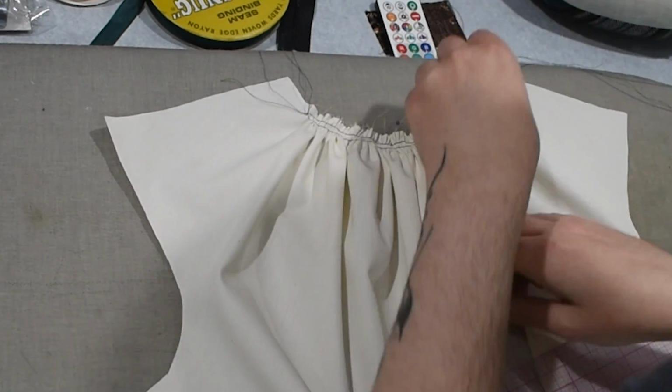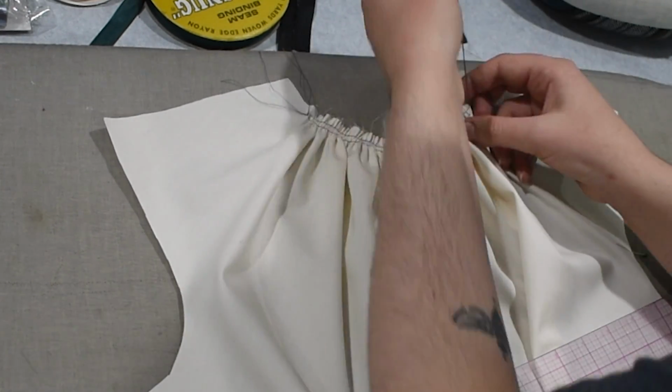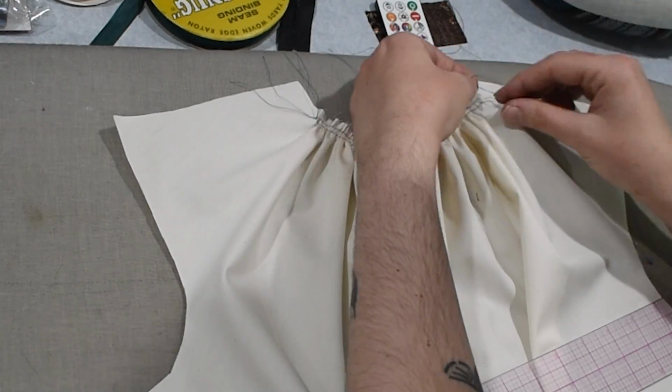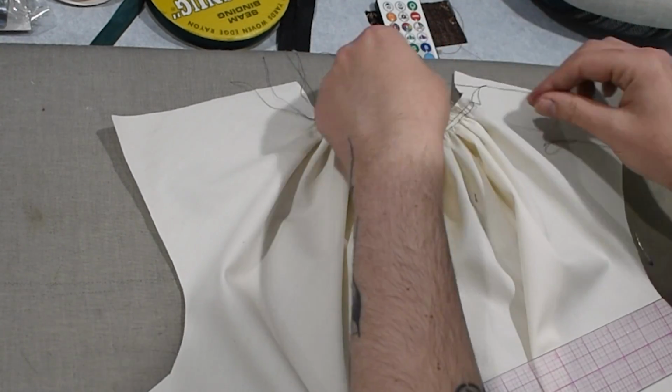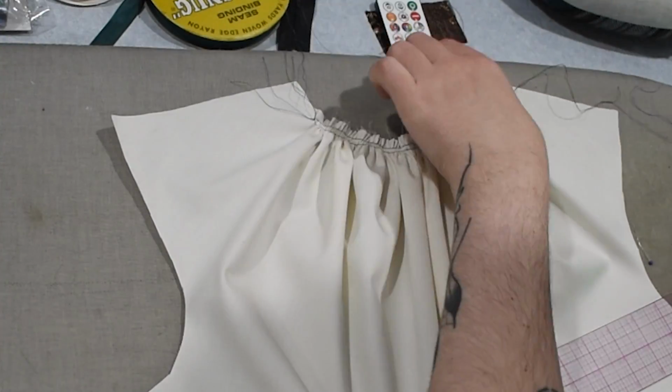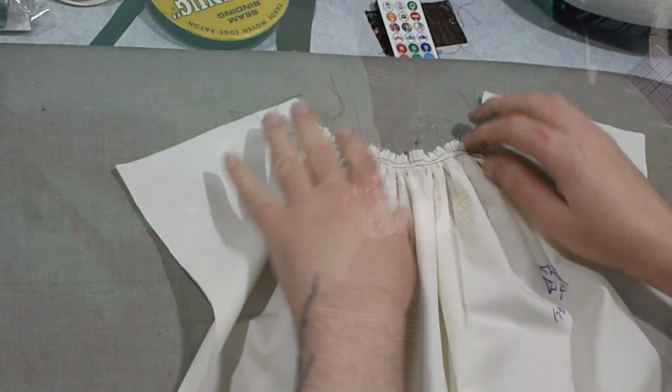And of course, I'm just going to be leaving it like this, unfinished, but you wouldn't want to leave anything like that with just the tied gathering threads, because if they snapped, the style would come apart. But for now, I can go ahead and sew my shoulder seams again, put some more backs on here.